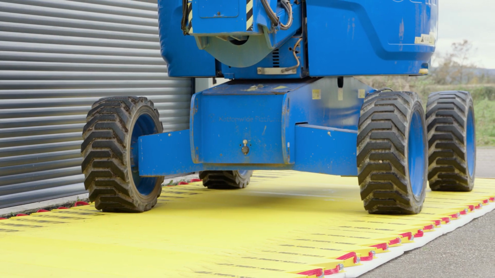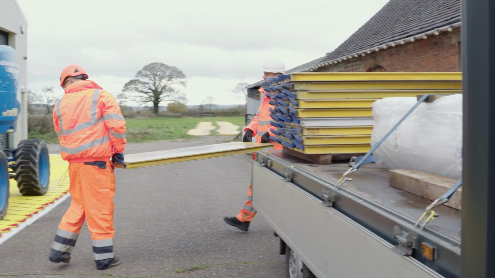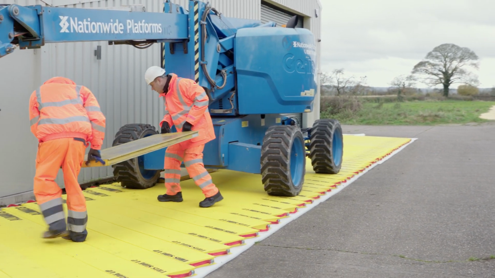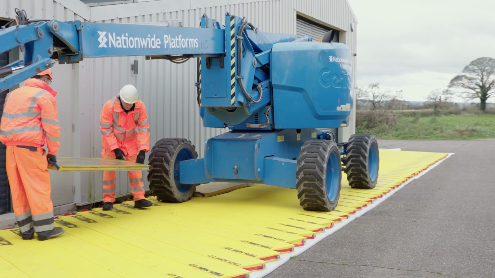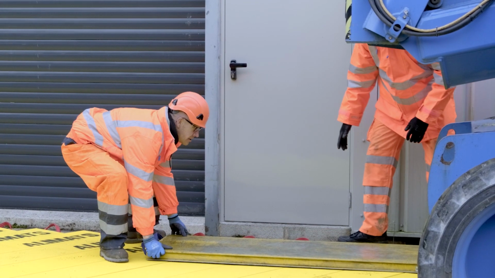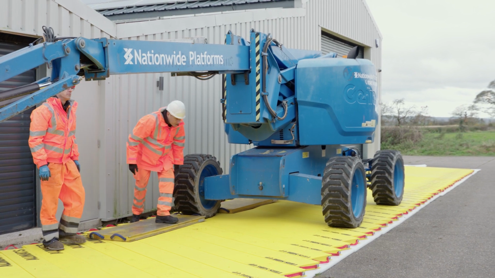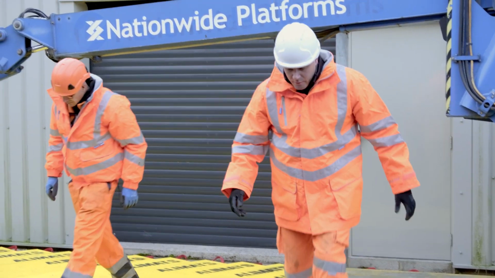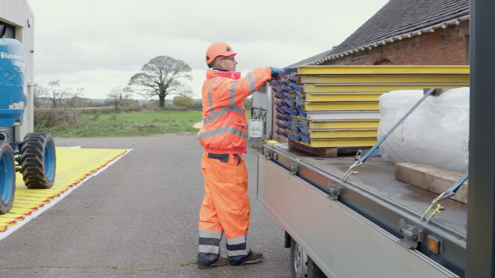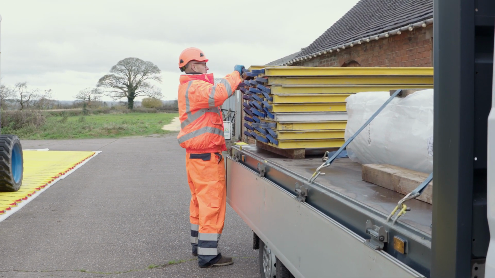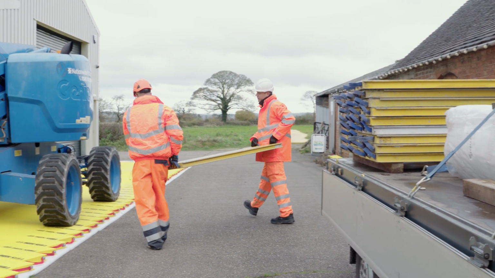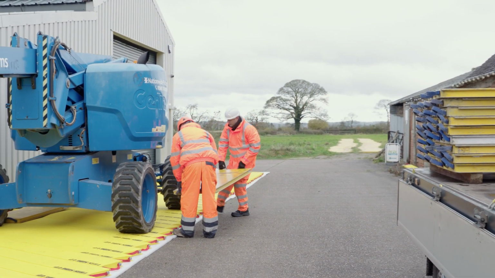Okay, so what we're doing here is we're putting an extra layer of modules down. The MUP is in position. We've already put the single module down to the wheel that's out of shot of camera. And the purpose of doing this with providing 2 layers is getting an increased load spread, and it would operate very similar to how our standard configurations work under mobile cranes.